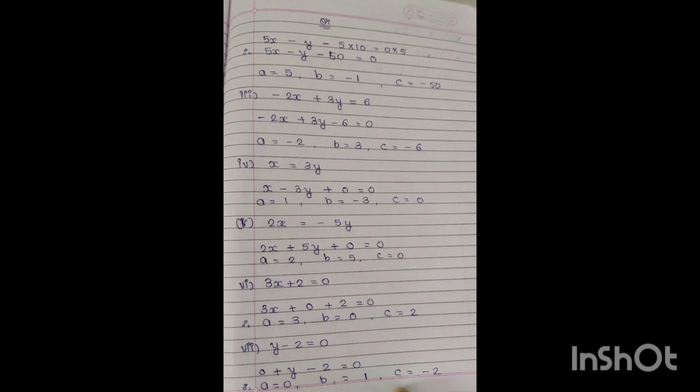Fourth is x is equal to 3y. Now c is missing, so we can write 0 at the place of c. So according to ax plus by plus c is equal to 0, we will bring 3y to the other side of equal to. So our equation can be formed: x minus 3y plus 0 is equal to 0, and a is equal to 1, b is equal to minus 3, c is equal to 0. So that is the value of a, b and c.